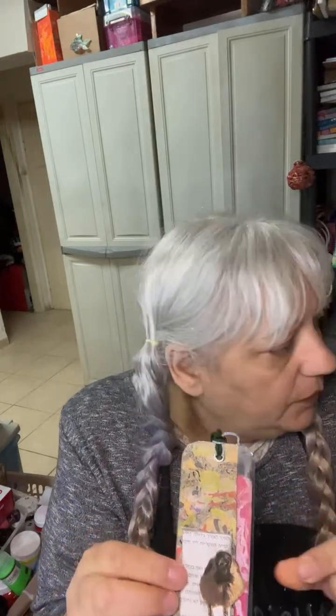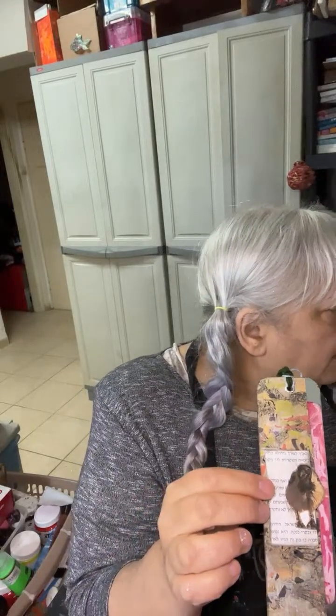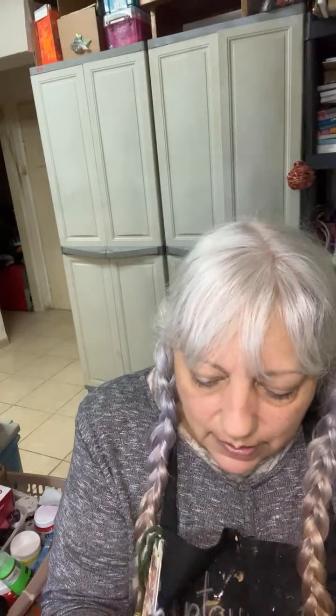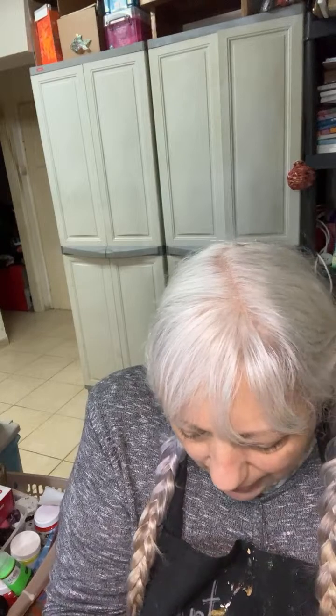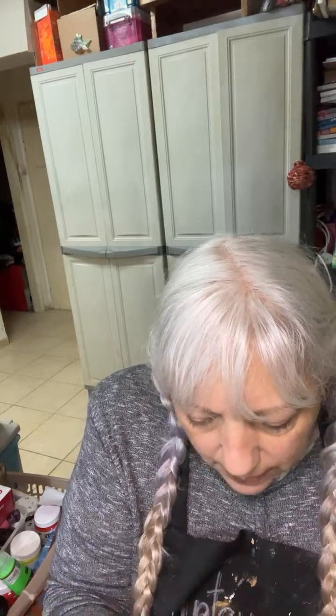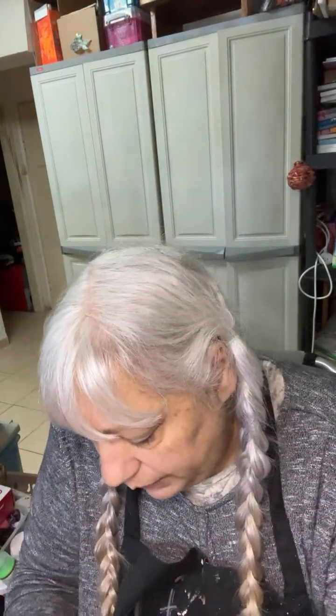And this written in Hebrew paper, also from National Geographic. It's the first time I made tags with something that it's not my own design, but I've seen it done so many times that I said to myself, I need to do that. So I did for first time.